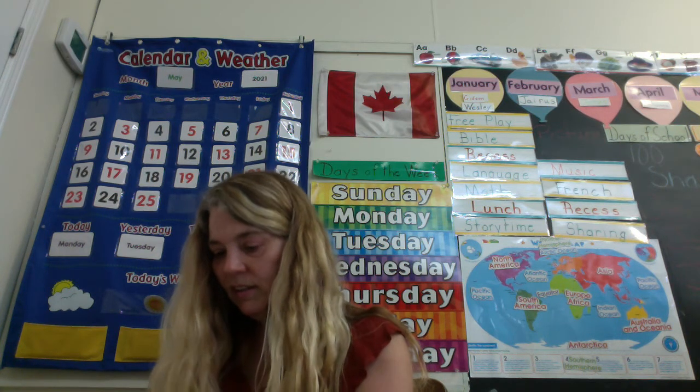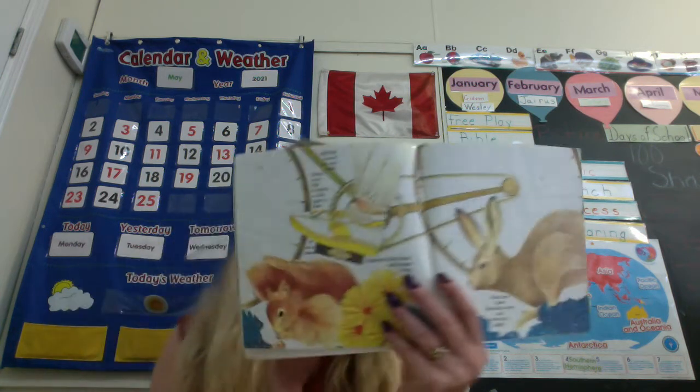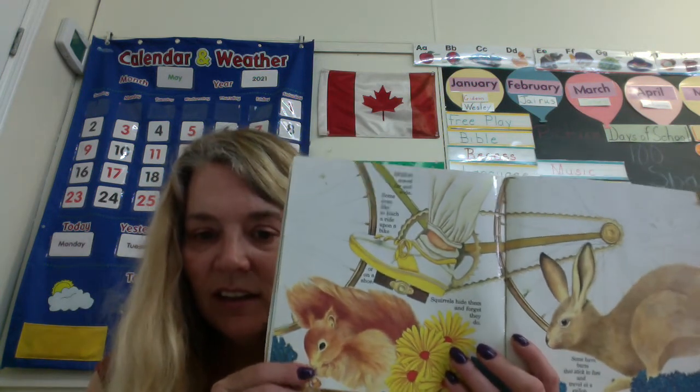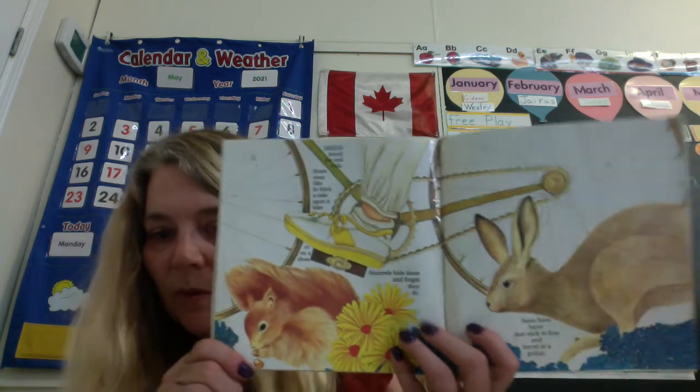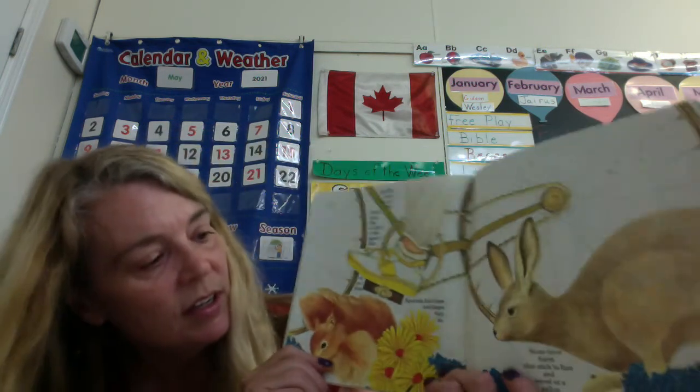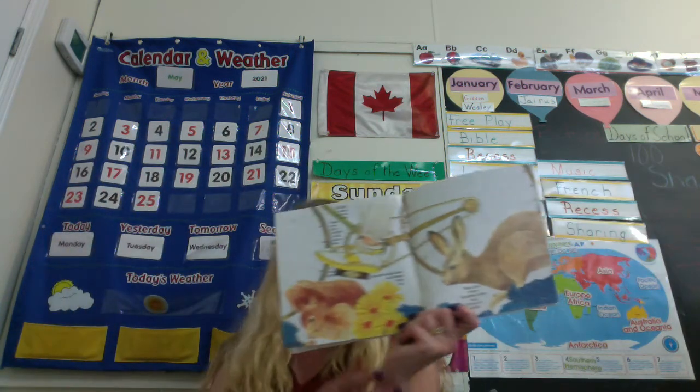Seeds travel far and wide. Some even like to hitch a ride upon a bike or on a shoe. Squirrels hide them and forget that they do. Some have burrs that stick to furs and travel at a gallop. So if seeds like burrs attach to your clothing, then you're taking them from one spot to another. Some of them, can you see on the bunny's foot? There's a burr that's stuck to his fur, so he's taking it from one spot to another. Squirrels hide them sometimes, like the acorns, and then they forget, and then a tree grows.